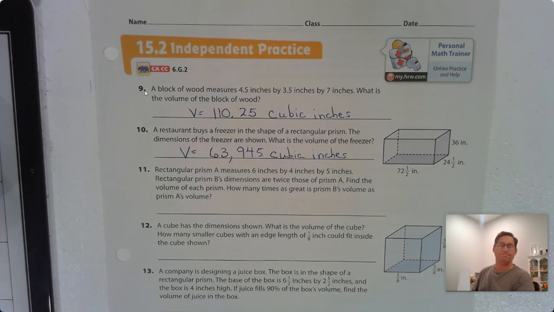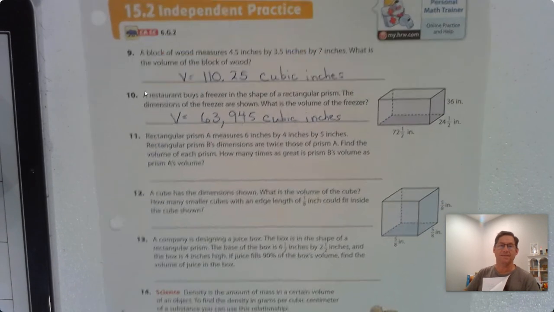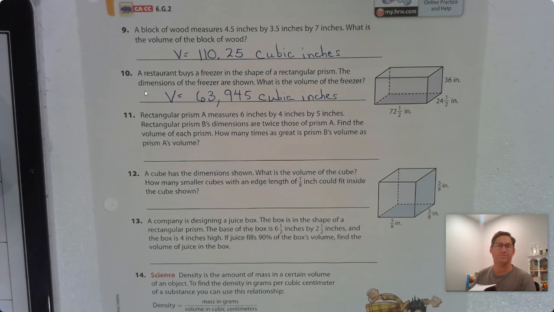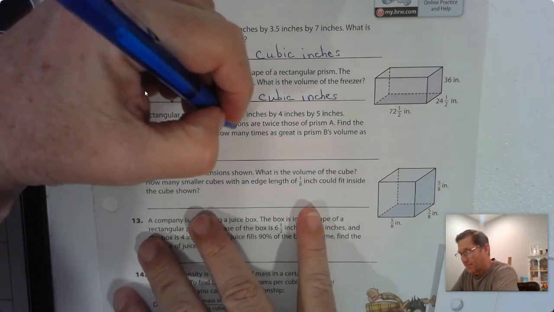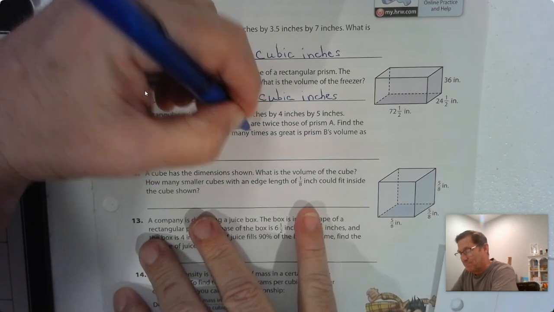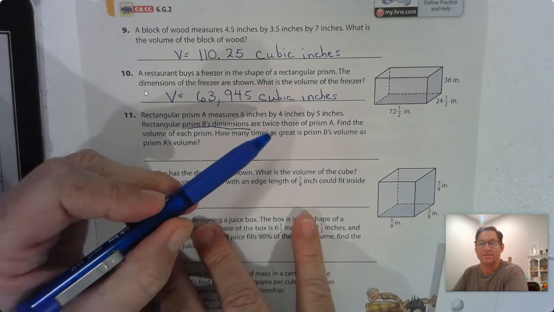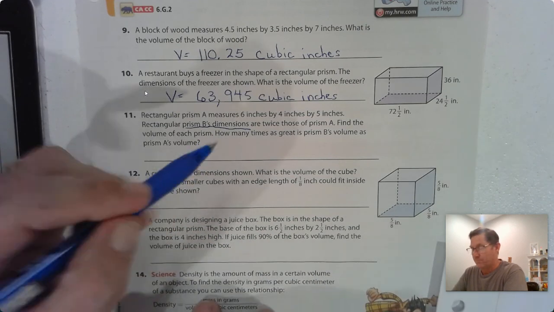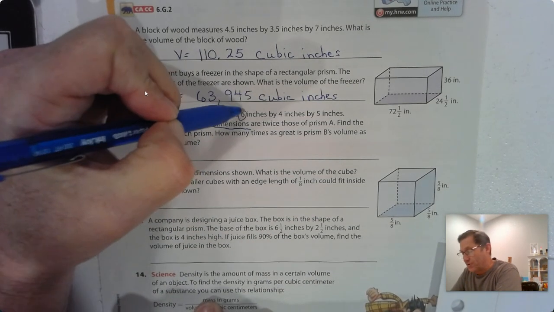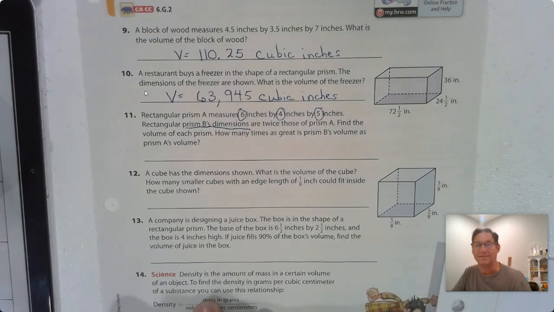Okay, number 11. Rectangular prism A measures 6 by 4 by 5 inches. Rectangular prism B's dimensions are twice those of prism A. Find the volume of each prism. Now, when it says prism B's dimensions are twice those of prism A, that means not the volume is twice, but each of the individual dimensions is twice as much.